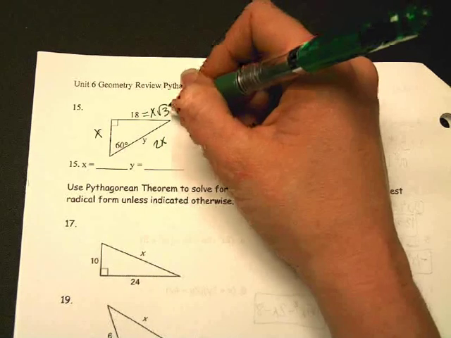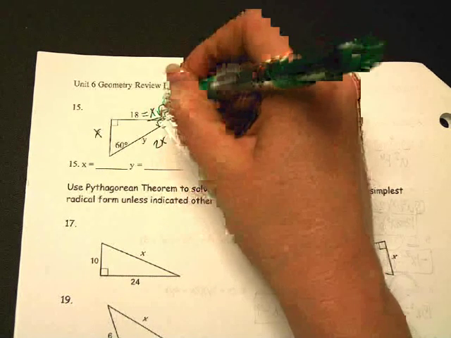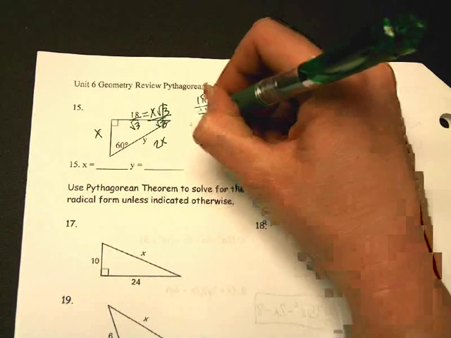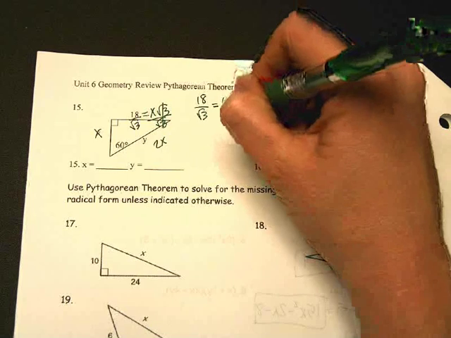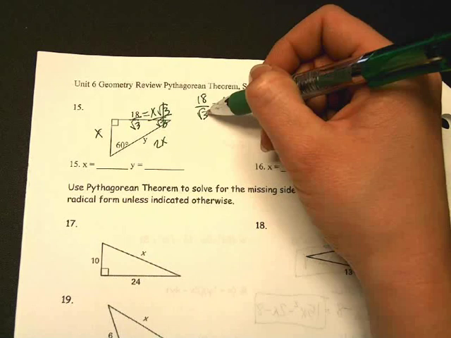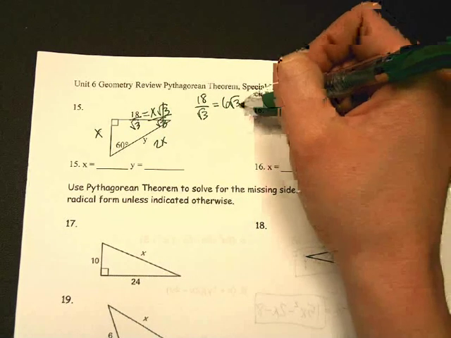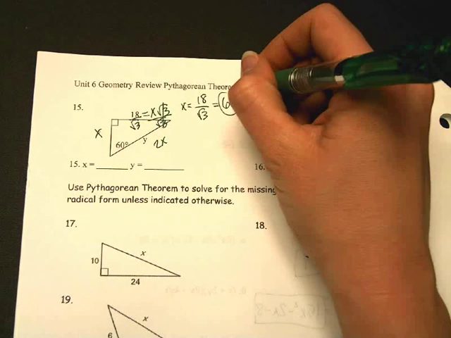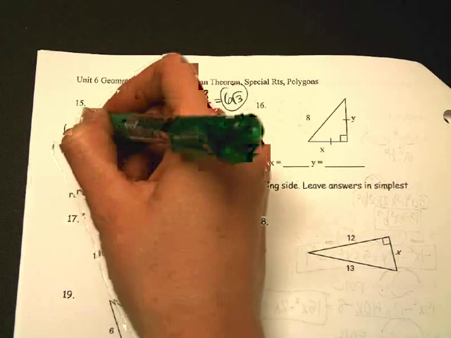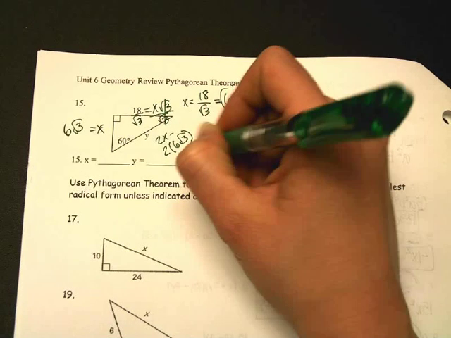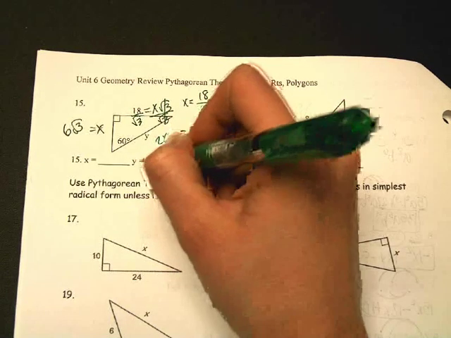So if 18 equals x radical 3, then divide by radical 3 to solve for x. And 18 over radical 3 can be simplified to 6 radical 3. If you're in my class, we talked about how we can divide 18 by 3 to get 6, and then tag the radical 3 onto the end. So that side is the x side. So we go over here, and we say he's 6 radical 3, and then we go over here, and we plug in 2 times 6 radical 3, which is 12 radical 3 for the y side.